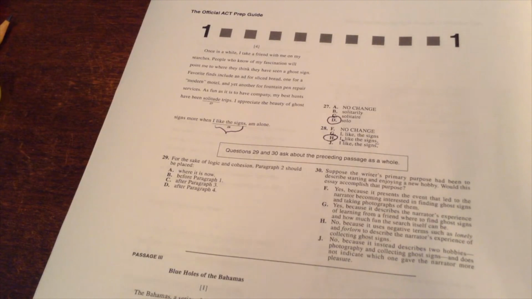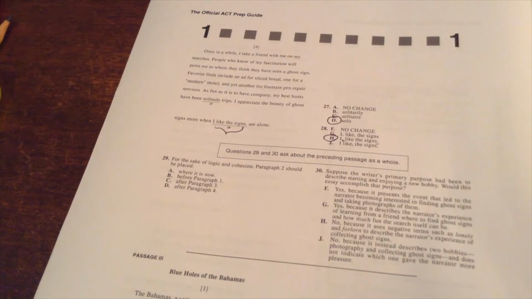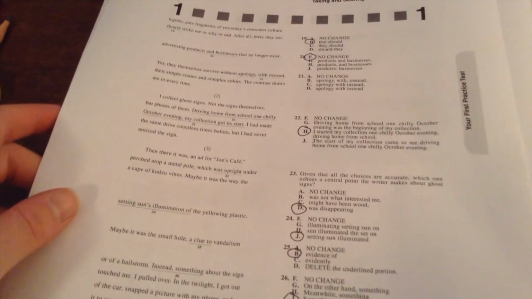So number 29. These two questions, 29 and 30, ask about the passage as a whole. So number 29, for the sake of logic and cohesion, paragraph 2 should be placed A, where it is now, B, before paragraph 1, C, after paragraph 3, and D, after paragraph 4. Looking back at paragraph 2, it's the paragraph that says, I collect ghost signs, not the signs themselves, but photos of them.